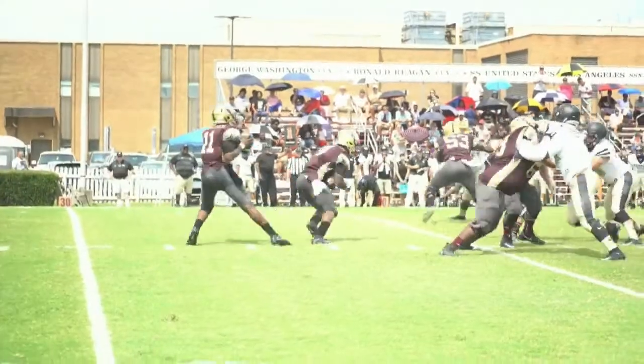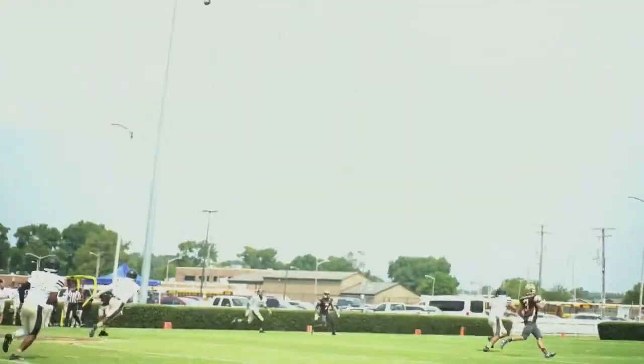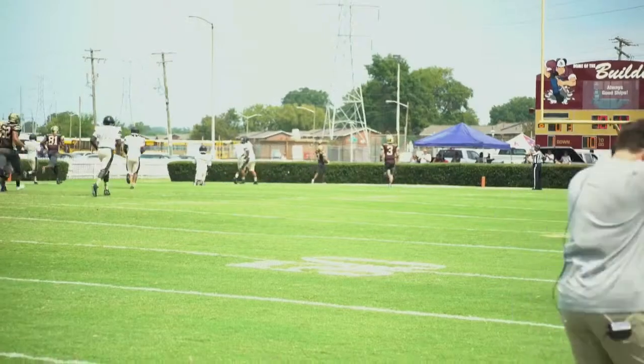But secondly, we want hard-nosed guys that really love the game of football, guys that, you know, can't wait to get over to football practice and they love to compete. We play a fast, high-paced, exciting brand of football, so that's something they can look forward to every day.